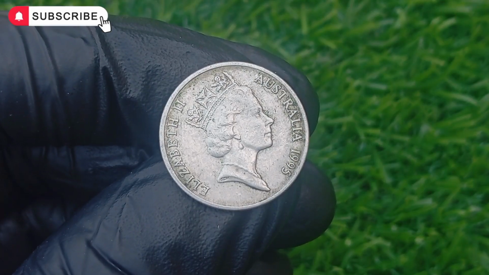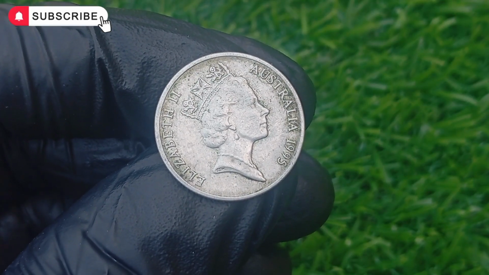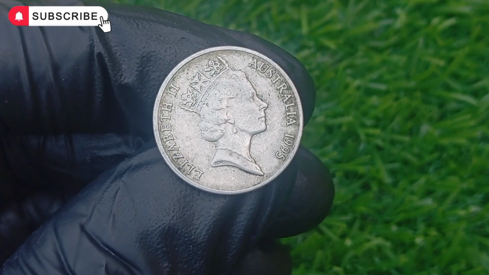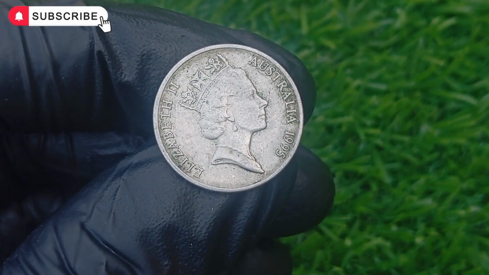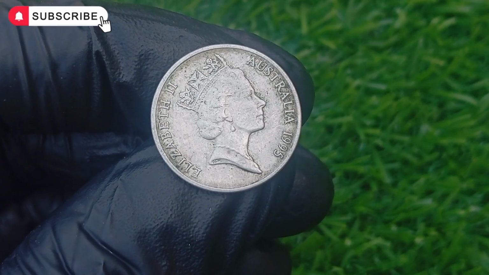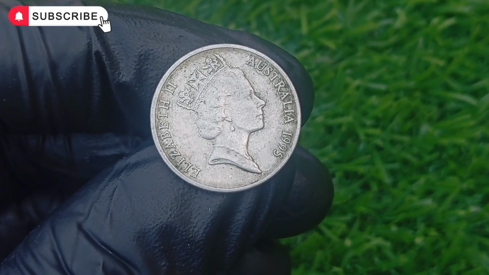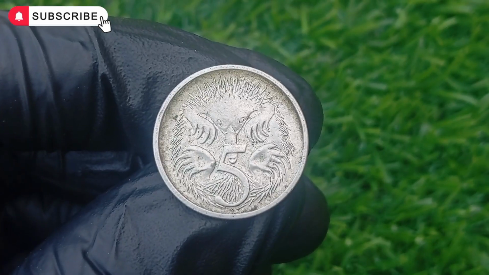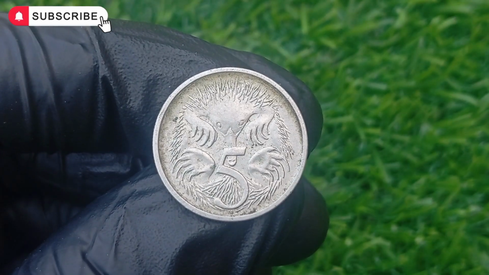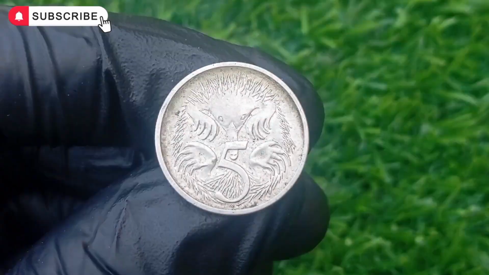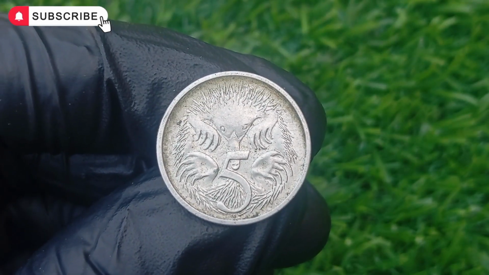Stuart Devlin's reverse design showcases his talent for combining realism with stylized form, ensuring that the tiny coin surface conveys depth, texture, and motion. In terms of numismatic study, the 1995 issue is important as part of the broader timeline of Australian coinage portrait transitions.